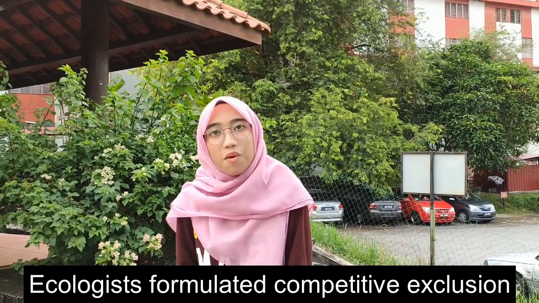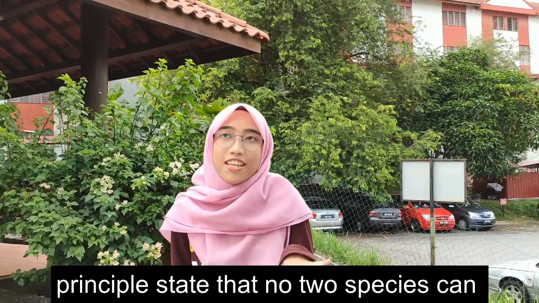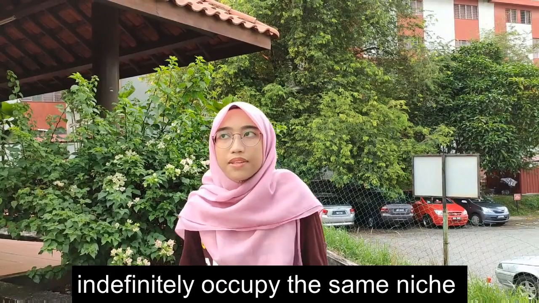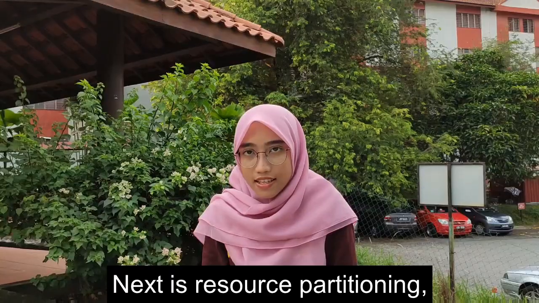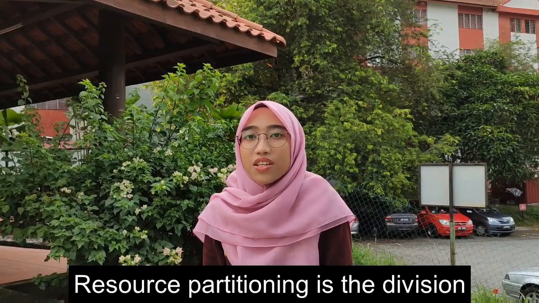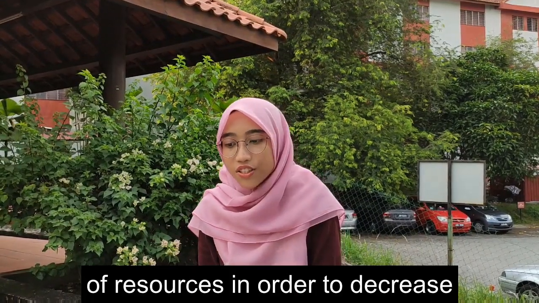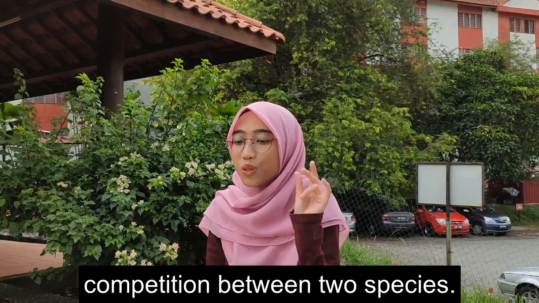Ecologists formulated the competitive exclusion principle, which states that no two species can indefinitely occupy the same niche at the same time. Next is resource partitioning. Resource partitioning is the division of resources in order to decrease competition between two species.